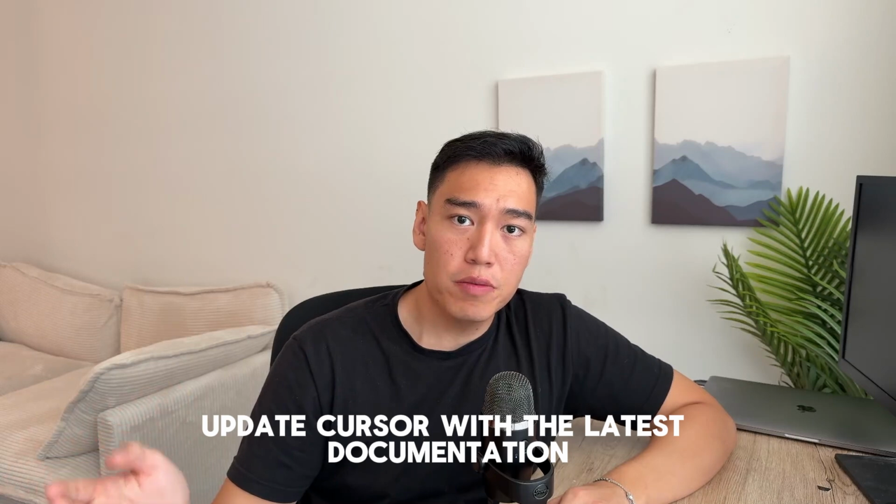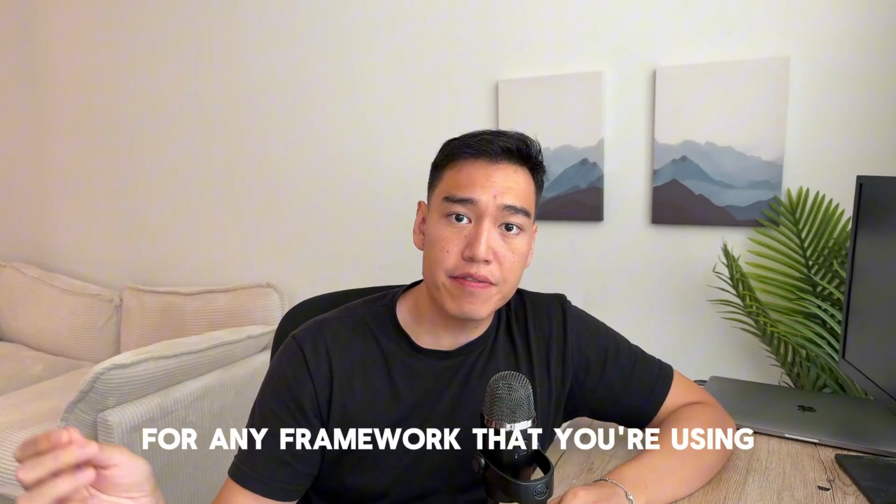The only times when there could be errors is if there's any recent changes within the commands or functions of the framework that you're working in. And this could happen with Next.js, given that it's a pretty modern framework that's constantly updating. So again, I would just always make sure to update Cursor with the latest documentation for any framework that you're using inside your application.